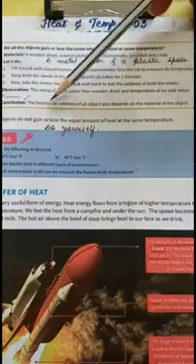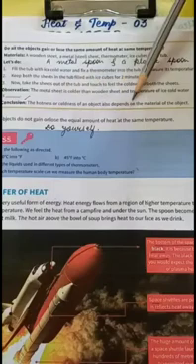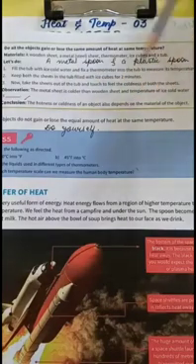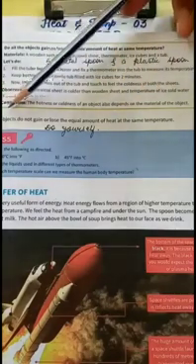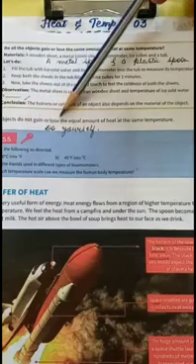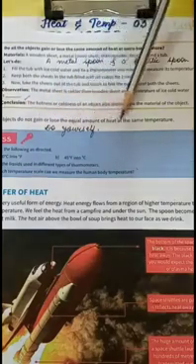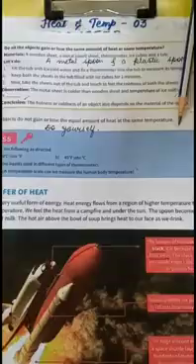So the hotness or coldness of an object depends on the material of the object. We can infer that all objects do not gain or lose an equal amount of heat at the same temperature.